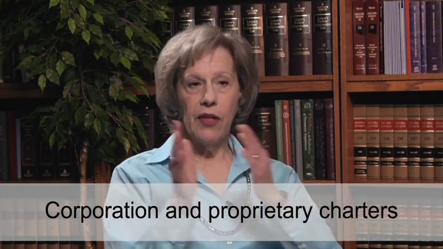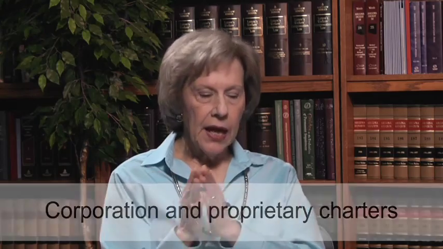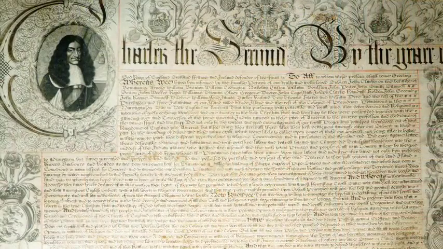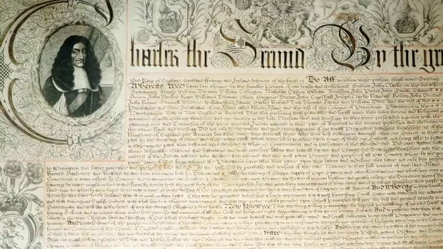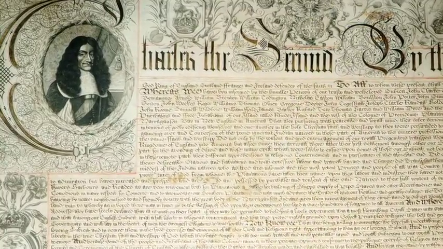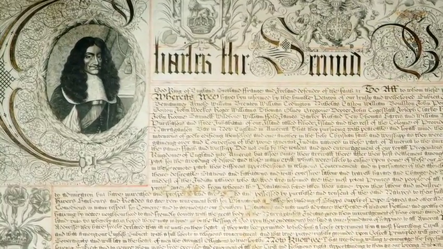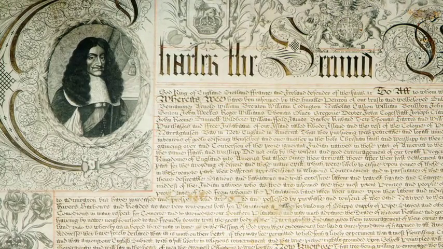Well, they were basically of 2 kinds. There were corporation charters and there were proprietary charters. The corporation charters were really business deals between the Crown and the holders of the charter. Examples are Virginia and Massachusetts. The officers and stockholders in the companies that had those charters were given great leeway about what they could do in the land they were allowed to settle, as long as they operated their corporation in a manner that met their economic responsibilities to the crown.